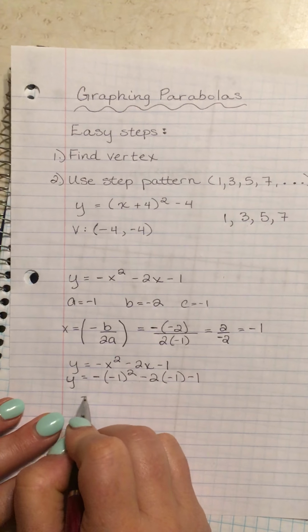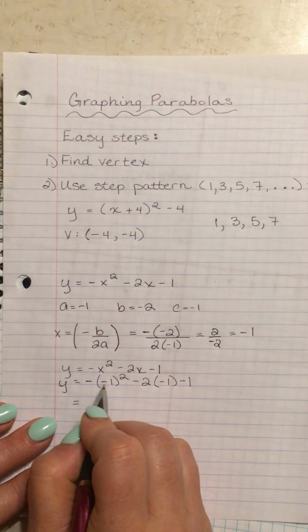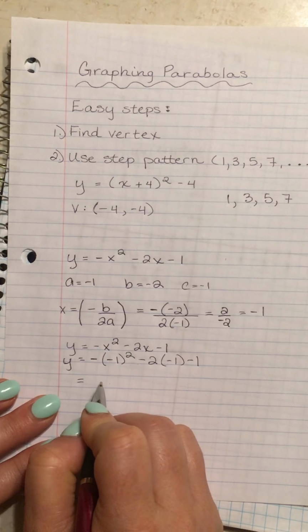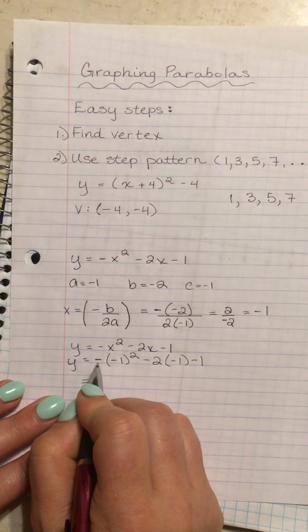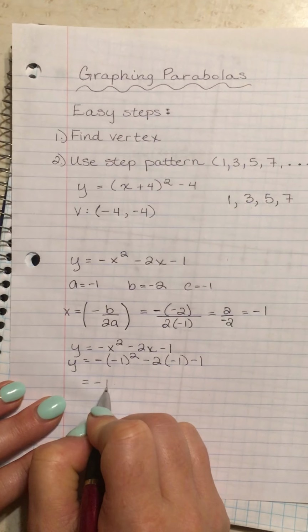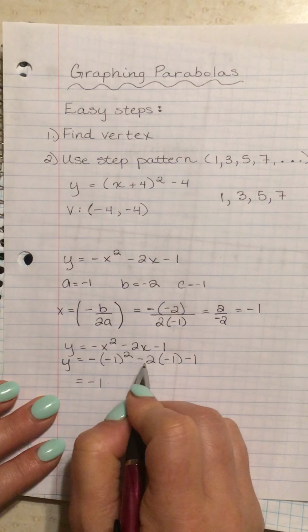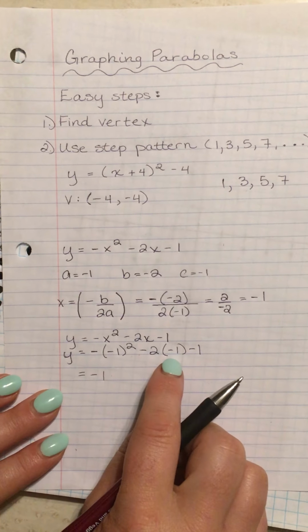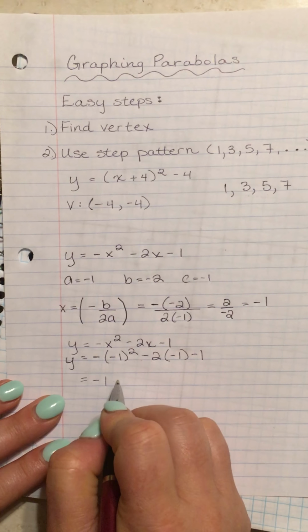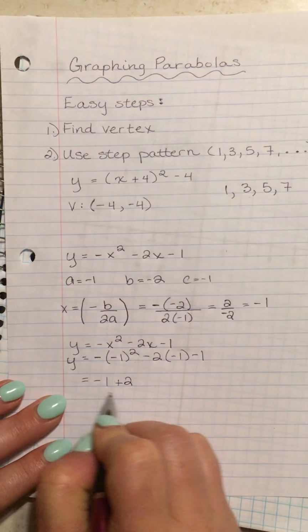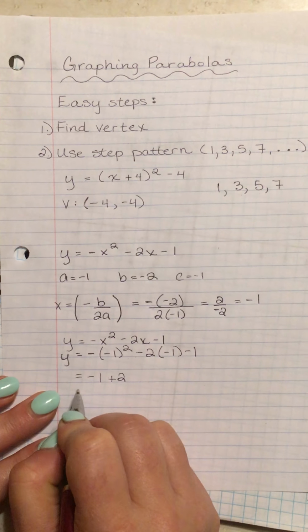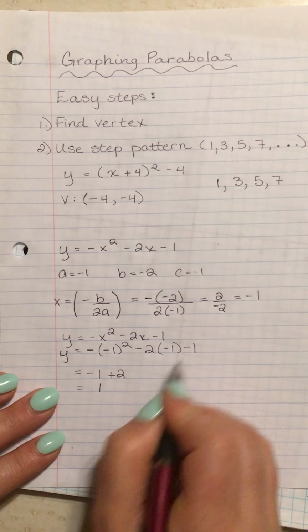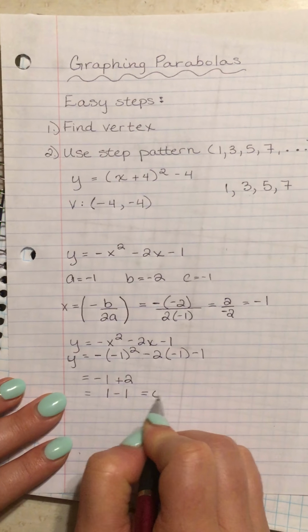Now let's simplify that. Well, let's do our exponent first. We have negative 1 squared, which is going to be positive 1. So now we have positive 1 times negative is going to be negative 1, right? So negative 1, and then we're going to come right here, and we have a negative 2 times a negative 1 becomes a positive 2. So that would be simplified to positive 1, right? So negative 1 plus 2 is positive 1. Then don't forget this, 1 minus 1 equals 0.